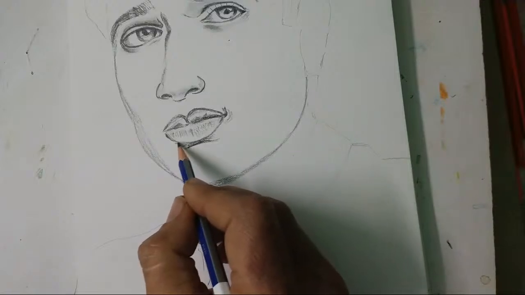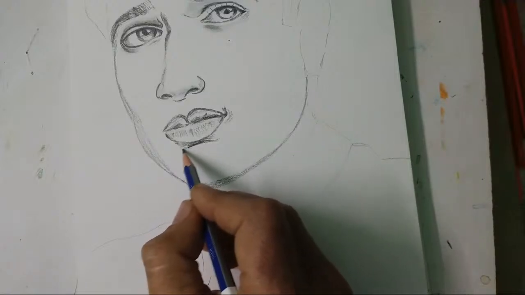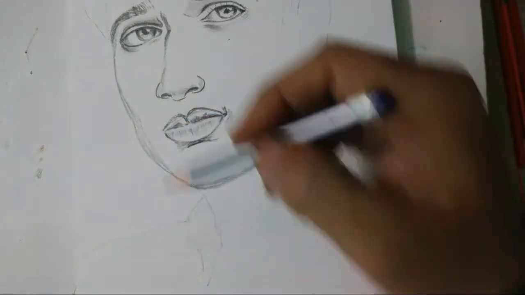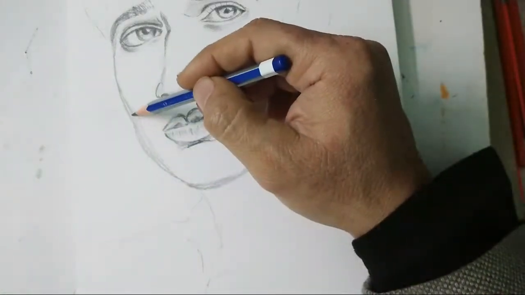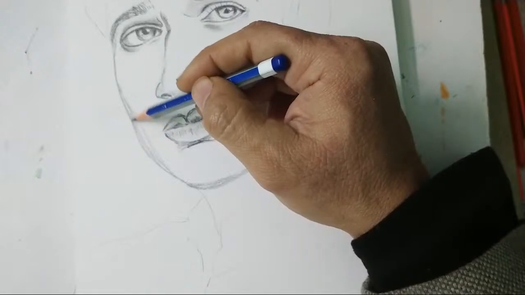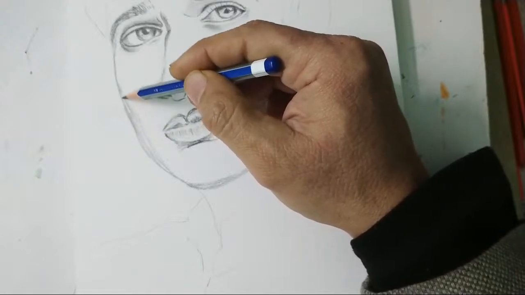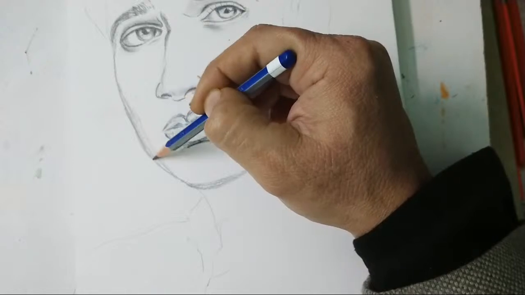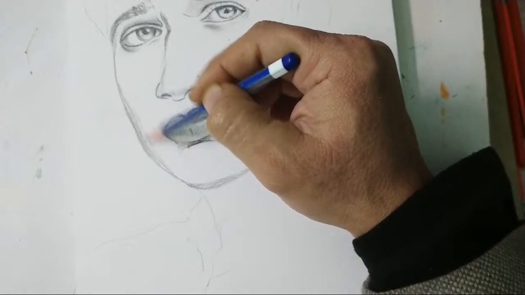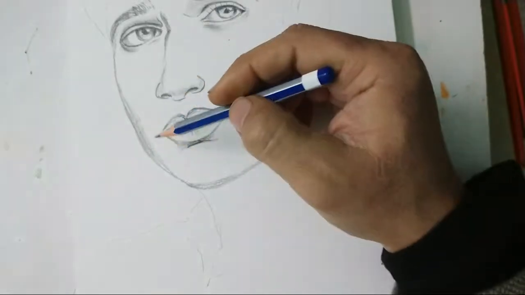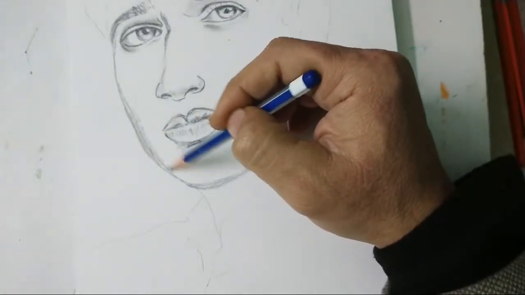Now keep softly moving the pencil. The chin area is having a shade. Then there will be a shadow in the outer part that will be darker. The center part, the secondary layer of the shading, will be soft.